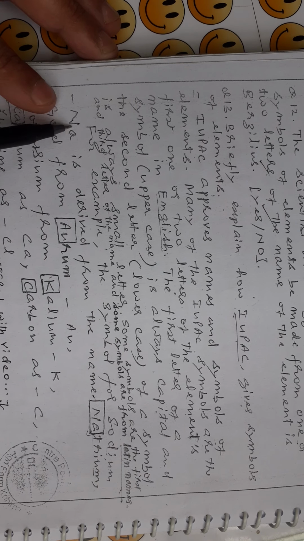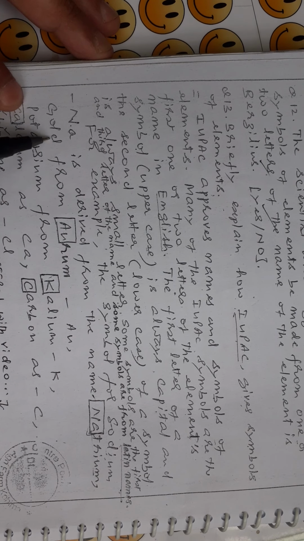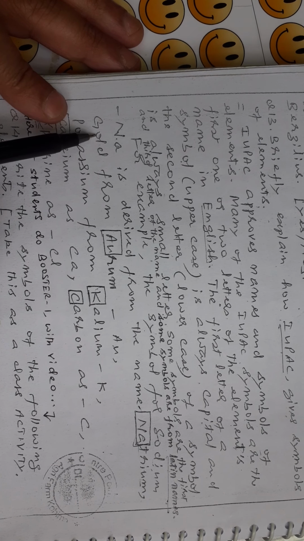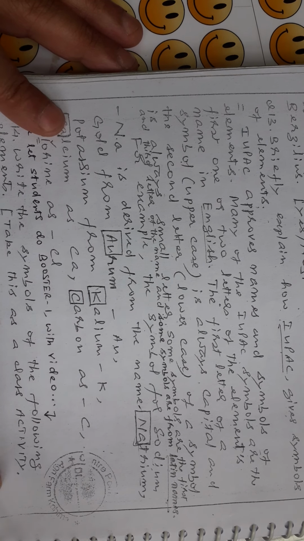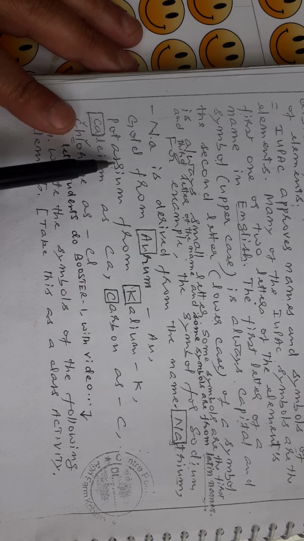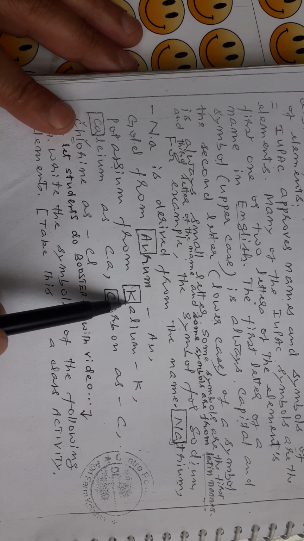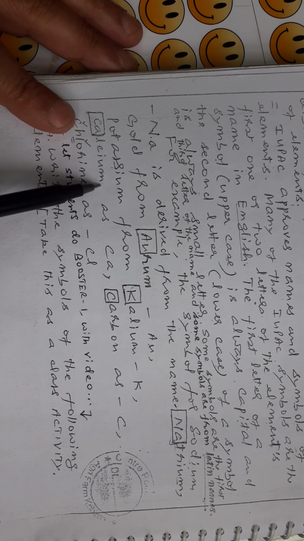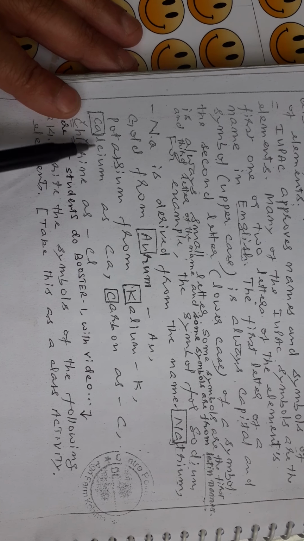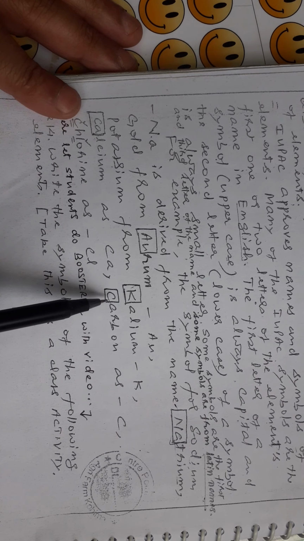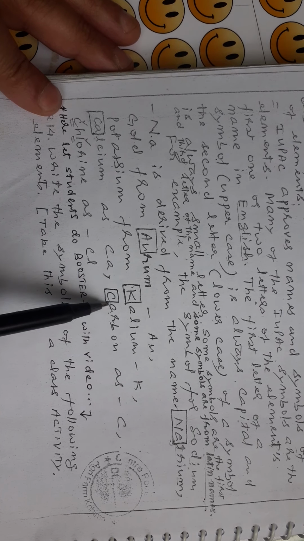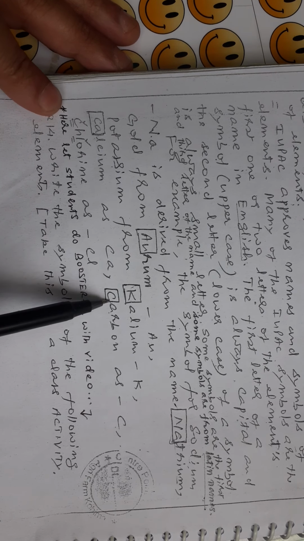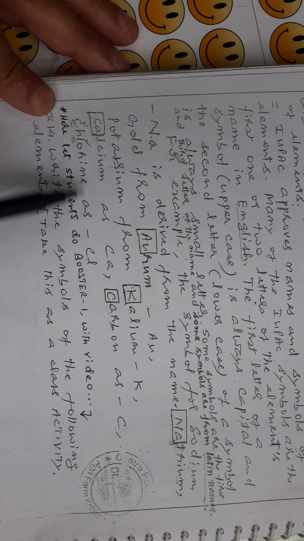Gold, Au, is not derived from the English name gold, but from the Latin name aurum. Aurum is gold in Latin. Potassium's symbol is not derived from the English name, but from the Latin name kalium, the first letter K. Calcium is derived from the English name, the first two letters. Carbon is derived from the English name, C, the first letter. Chlorine is derived from the English name, the first and third letter.